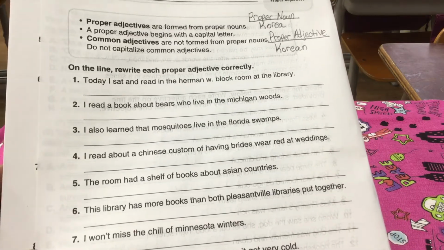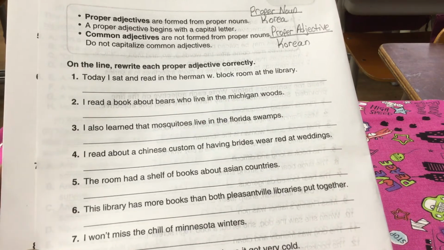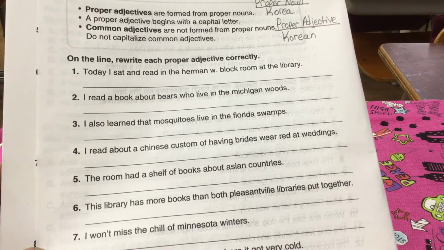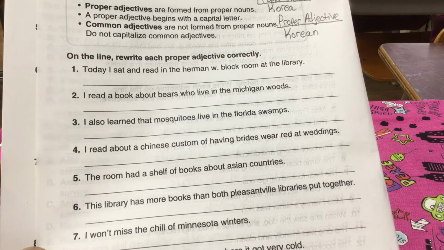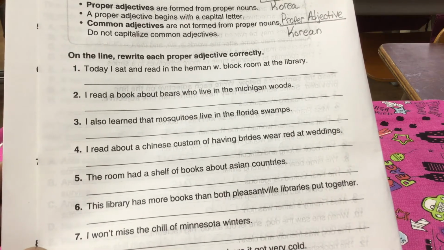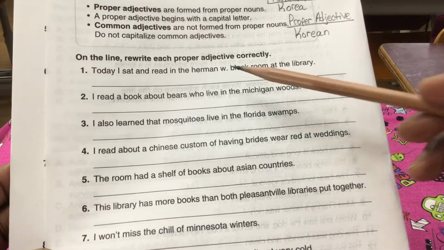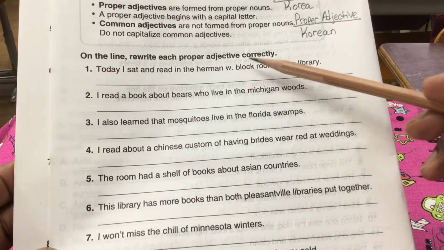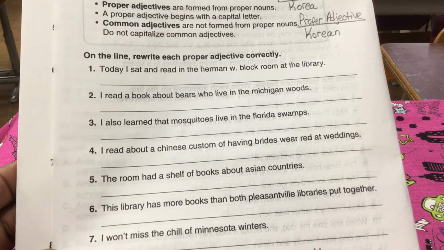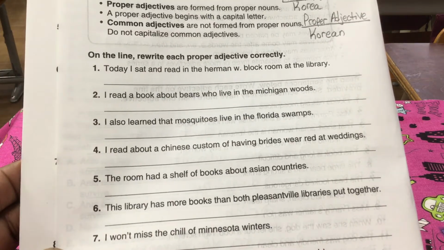Today, I sat and read in the Herman W. Block room at the library. I'm used to saying West for streets in America.